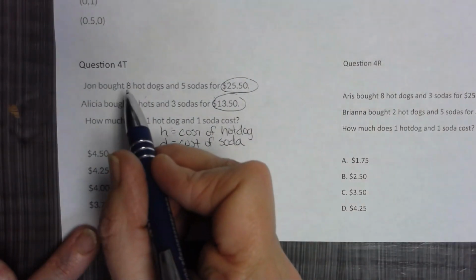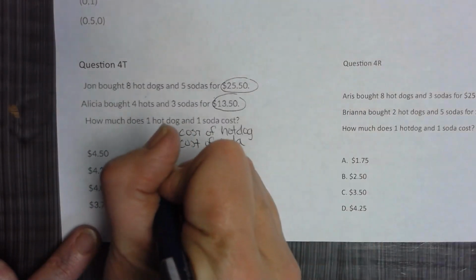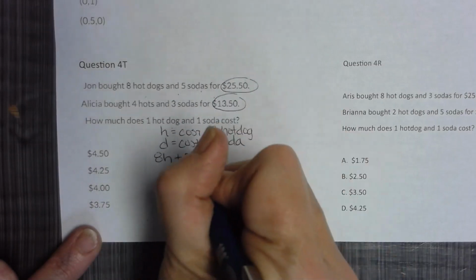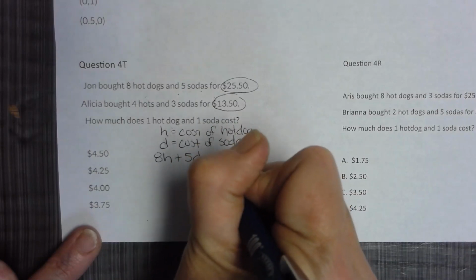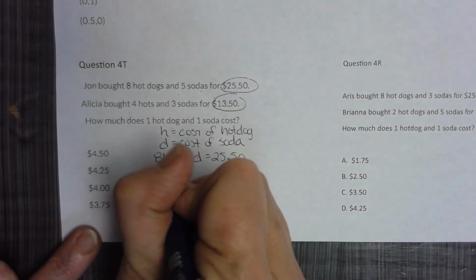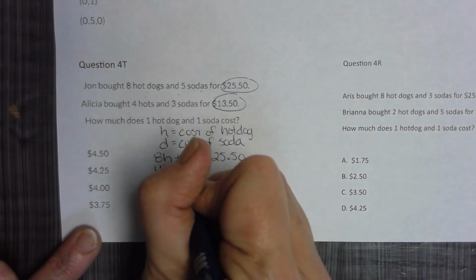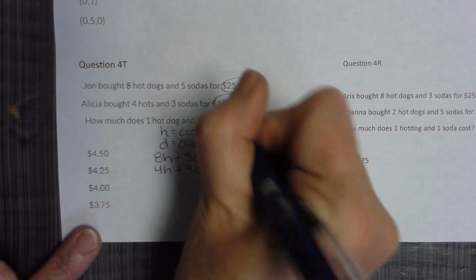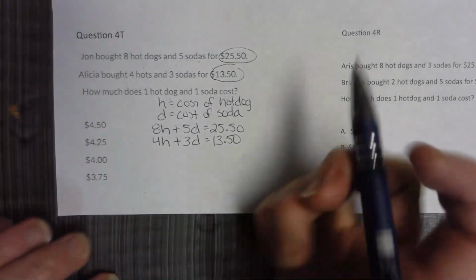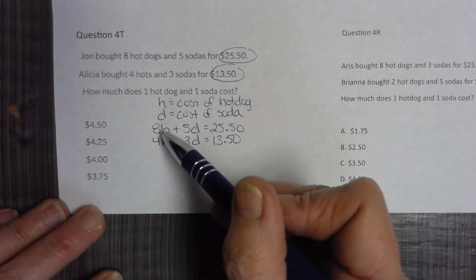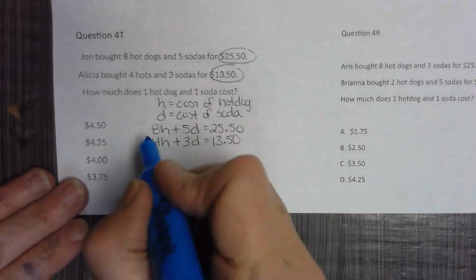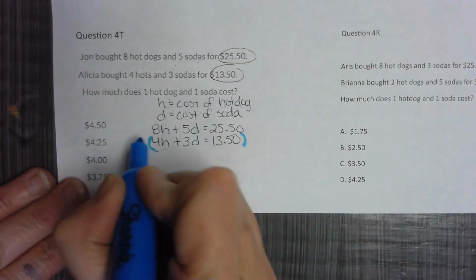Okay, so let's write this out. 8 times the cost of a hot dog added to 5 times the cost of a soda equals $25.50. And then 4 hot dogs times the cost of a hot dog plus 3 sodas times the cost of a soda is $13.50. And now we need to work this out. We're going to work this out by elimination method. Nothing will eliminate right now, so I'm going to multiply this bottom by -2.